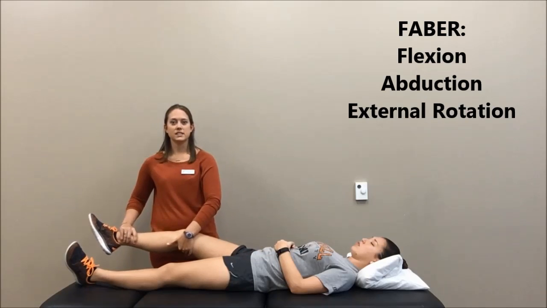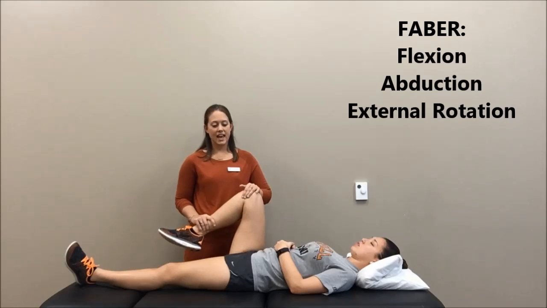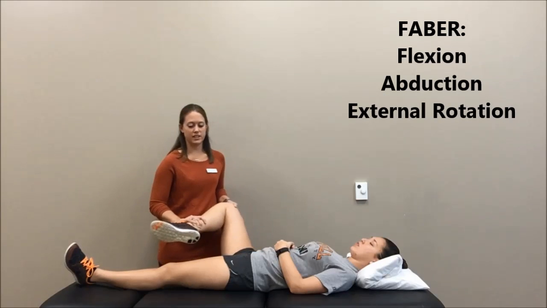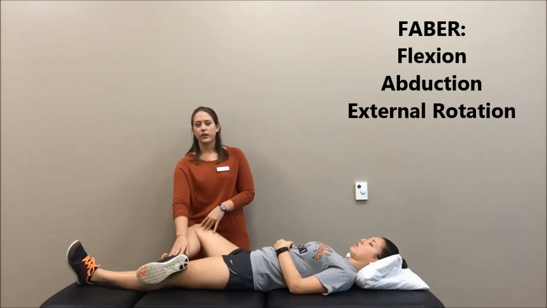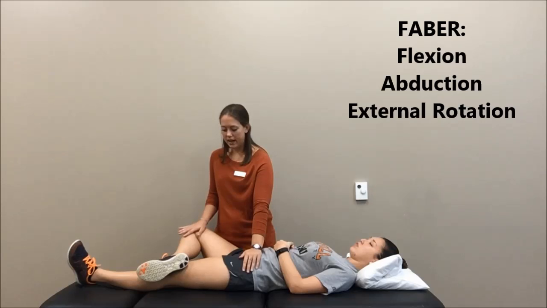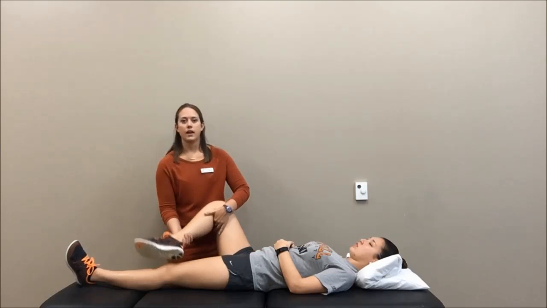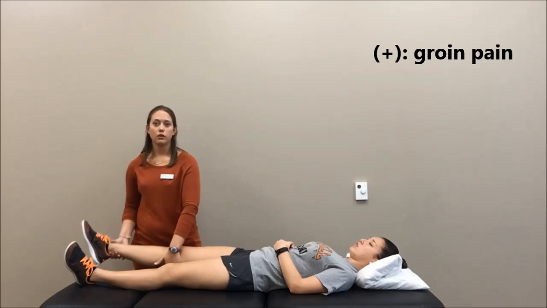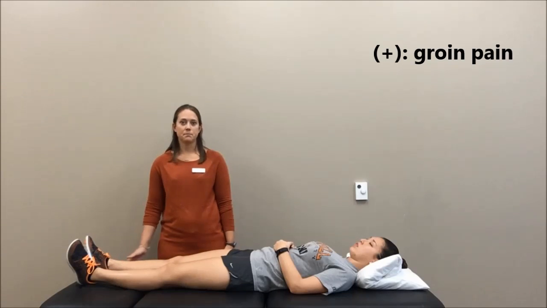For the Faber's test, the physical therapist moves the patient's leg into flexion, abduction, and external rotation so that the knee is in a figure 4 position and the ankle rests on the opposite knee. A medial pressure is applied to the ipsilateral knee, such as this. A positive test for both would be a reproduction of groin pain, a typical labral tear symptom.